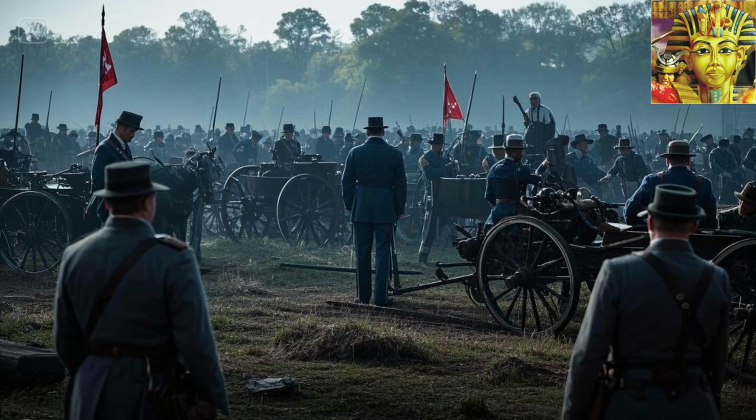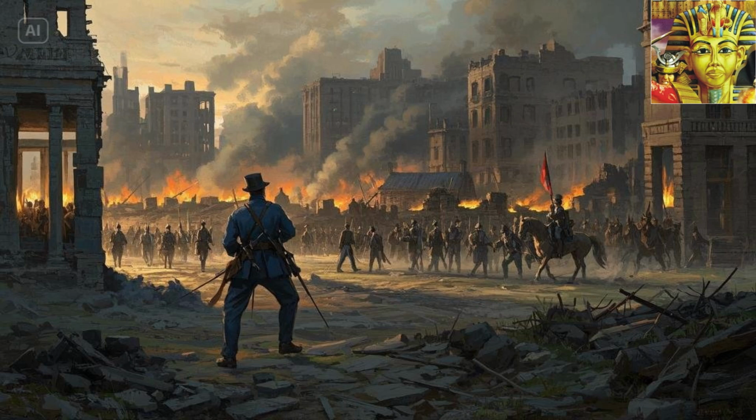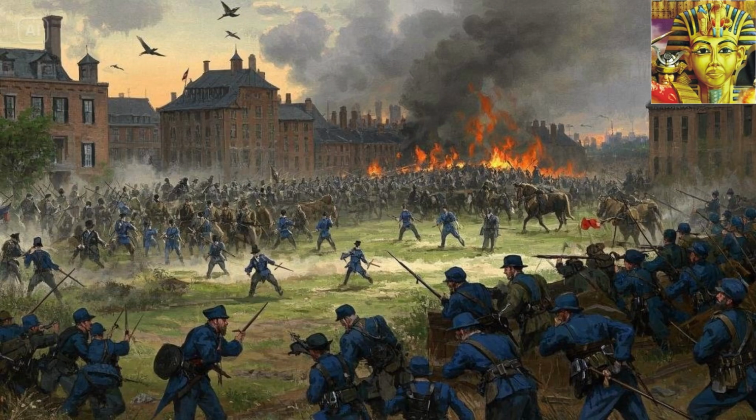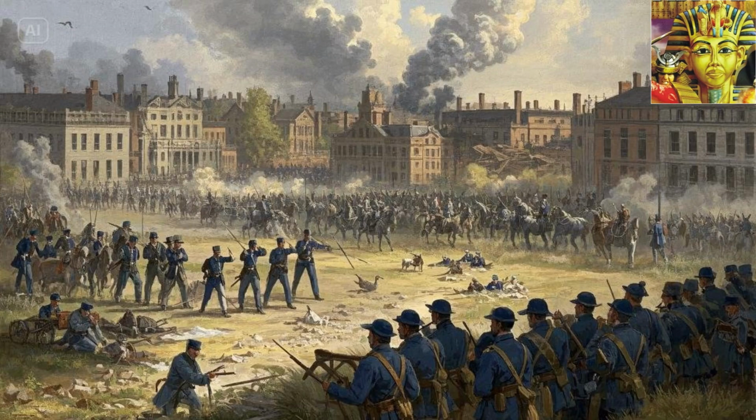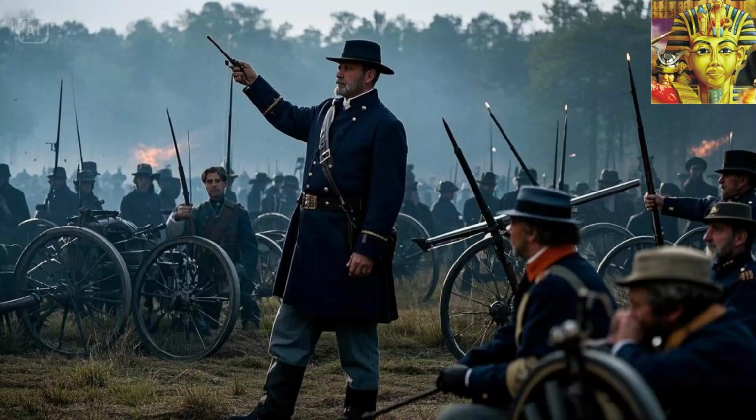The decision to target the railroads was not without risk. Confederate forces were well aware of the importance of these lines and had fortified their defenses accordingly. However, Sherman's troops were able to overcome these obstacles through a combination of aggressive assaults and clever maneuvering. The destruction of the railroads played a significant role in the eventual fall of Atlanta, as it left the city cut off and unable to sustain a prolonged defense.